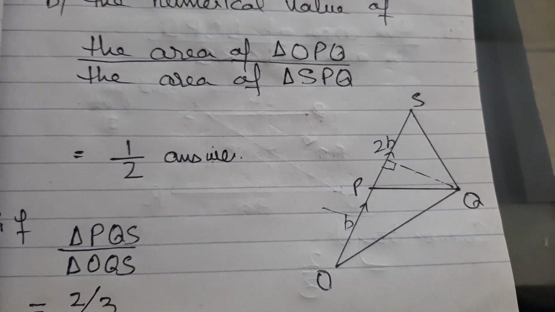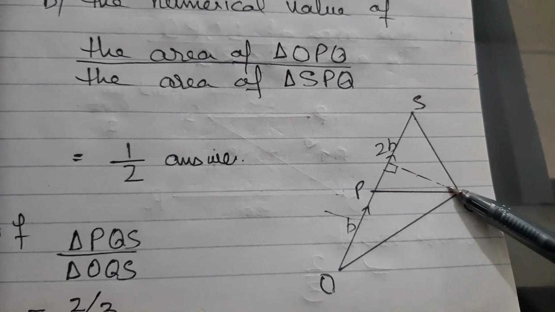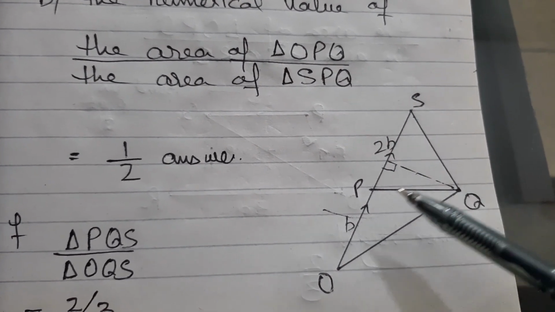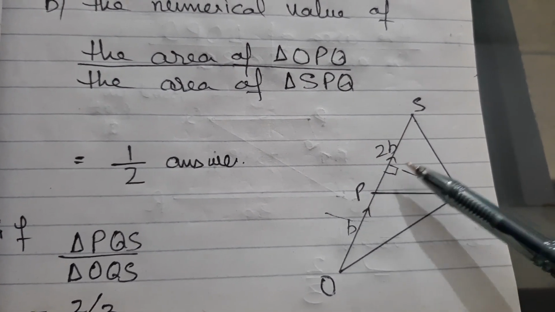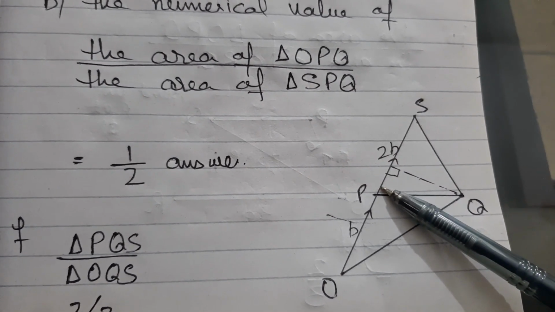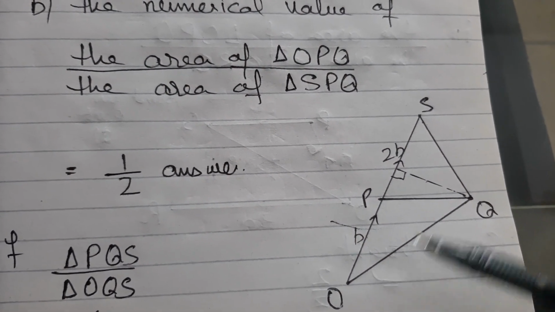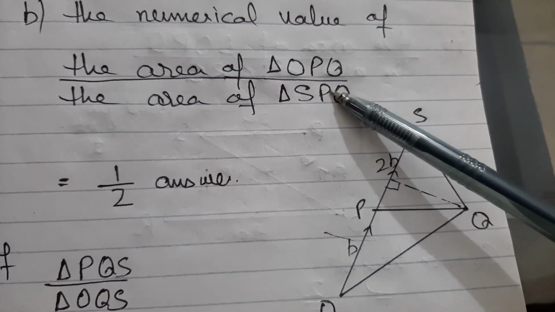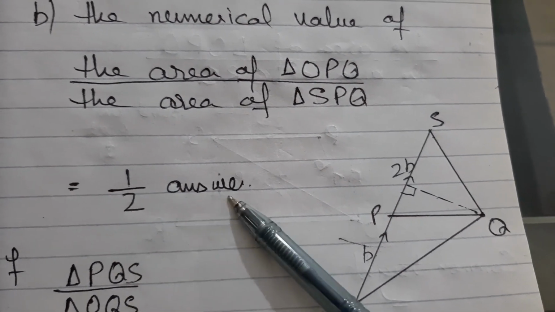So you can easily connect it that it is a case of common height. So if you draw the height from here, this will be the height, this will be the base, and for this triangle, this will be the height and this will be the base. B is just telling you the direction of the vector, so we will not write that in the numerical value of the ratio of the triangles. So I'm writing 1 over 2.